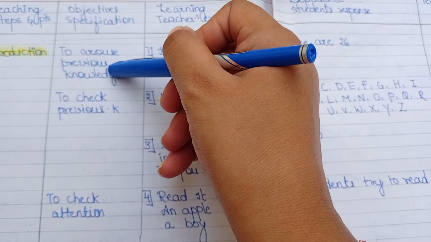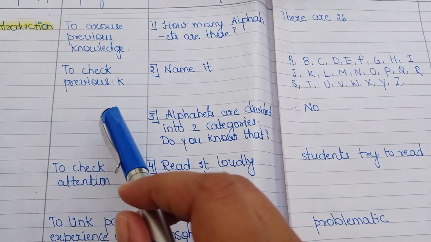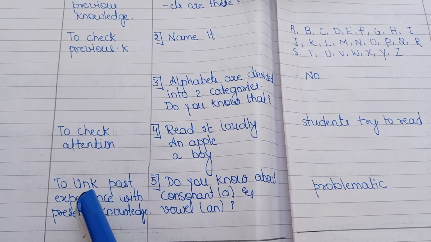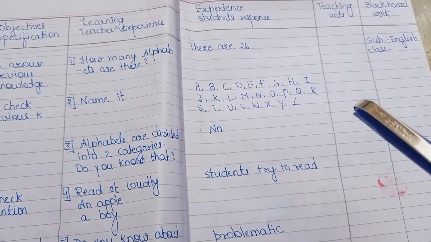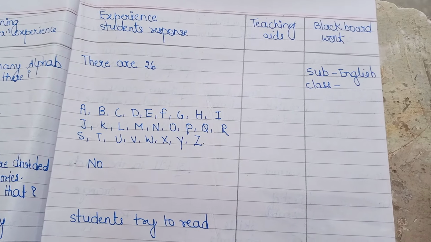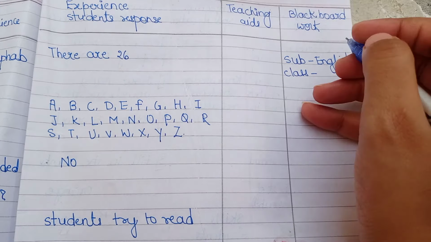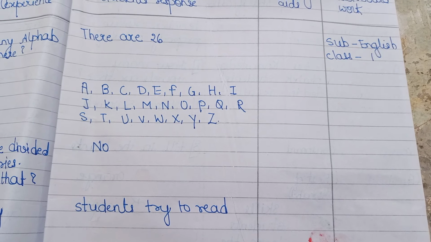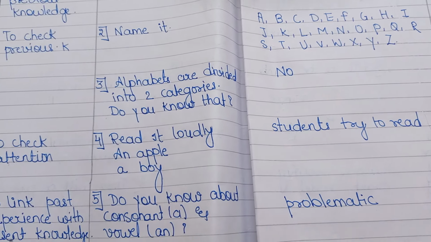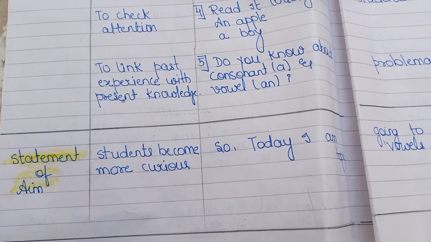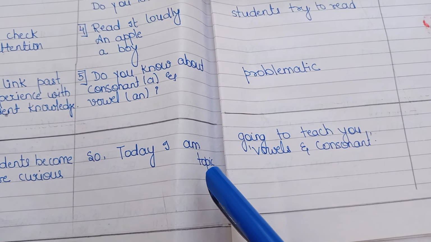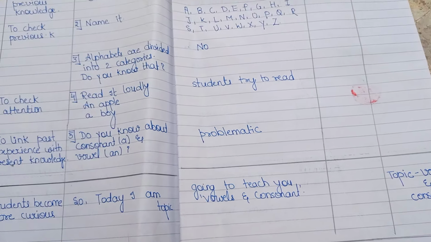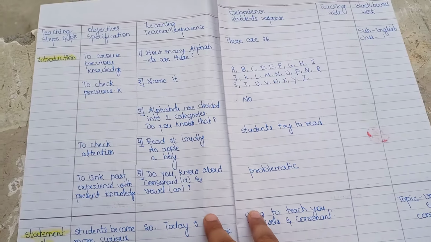This is our objectives and specifications: to arouse previous knowledge, to check previous knowledge, to check attention, to link past experience with present knowledge. Here you can see the subject is English. Okay, class is 1. Okay, now after this we have to announce our topic. We have to say, students, today I am going to teach you the topic vowels and consonants. Here you can see the topic. Okay, so this is the overall look.